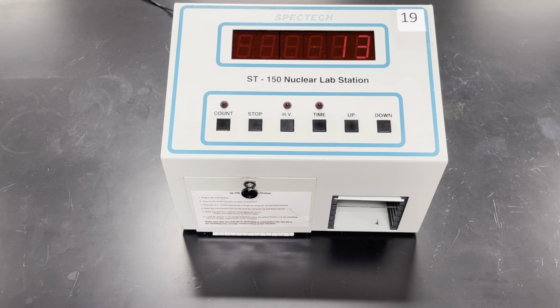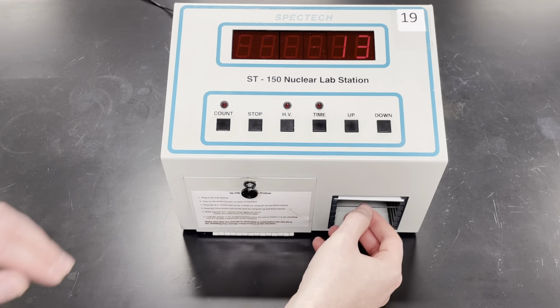Ooh, 13 actually made it through here. That's kind of surprising. Okay.